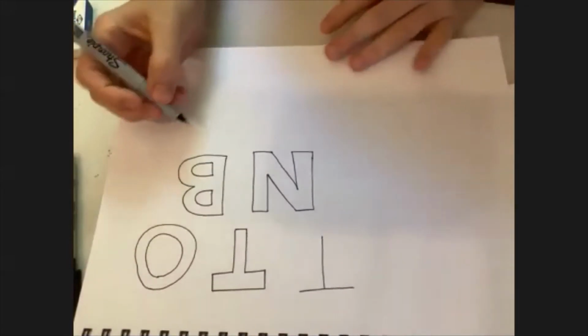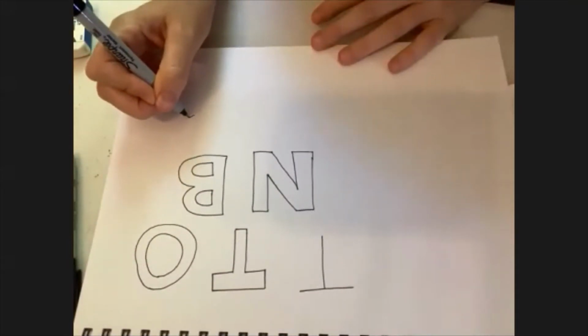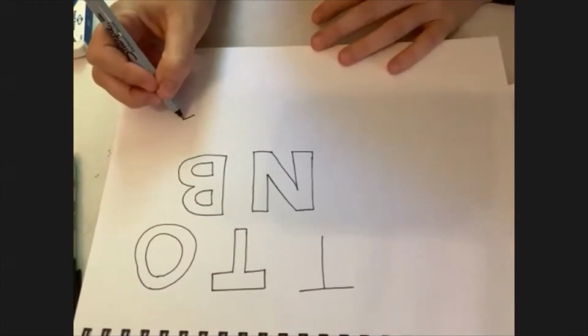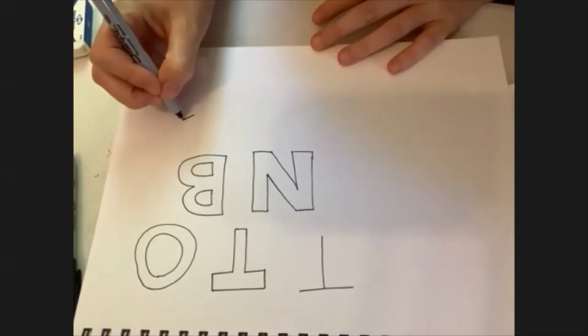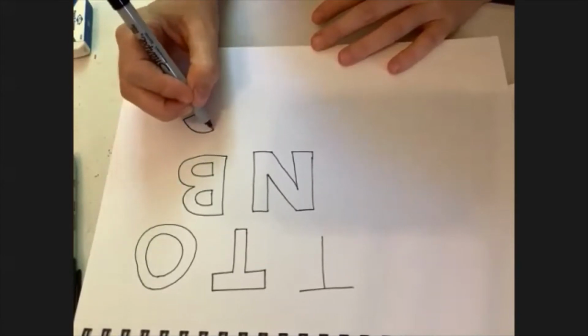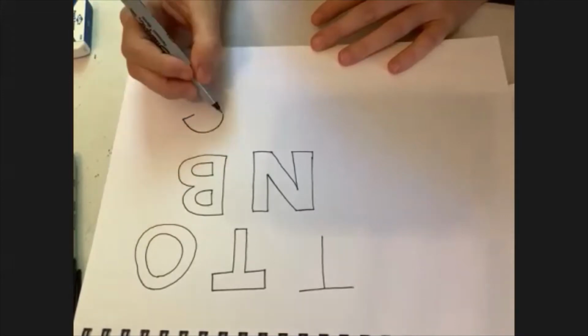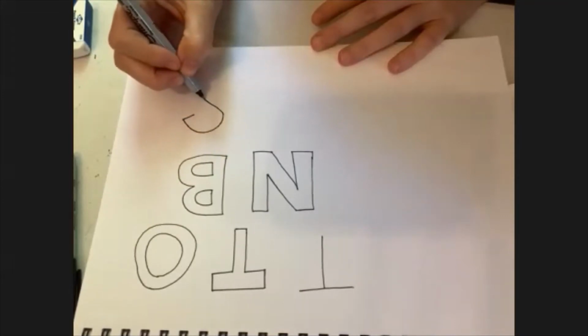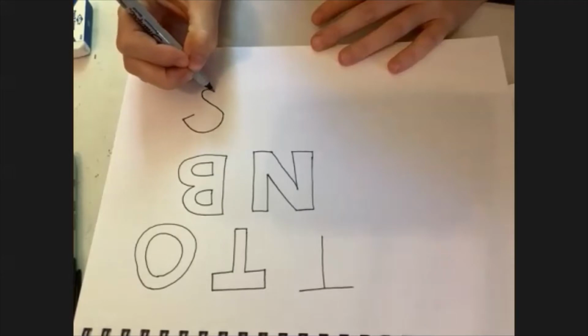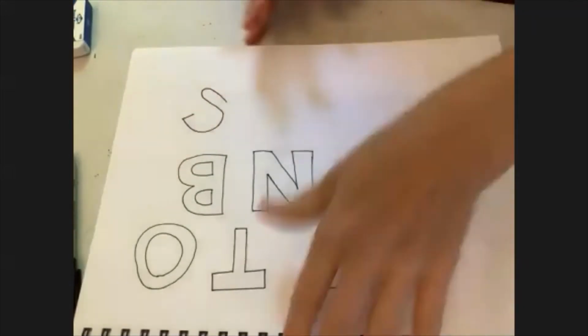Okay, and then S's as well. S is a little tricky because it's a curve all the way around. And the top part, okay, this is going to be on the outside. But then once you come down here, it's kind of on the inside. So you kind of have to make this a little smaller.